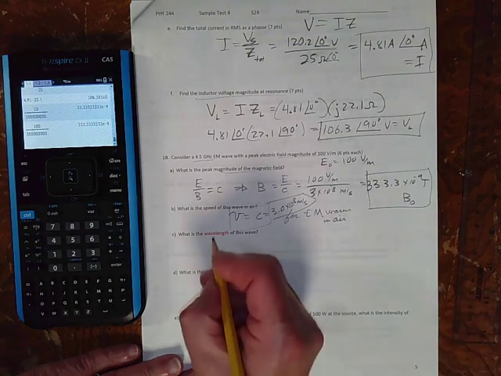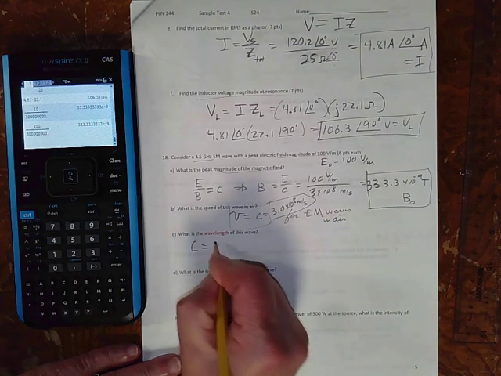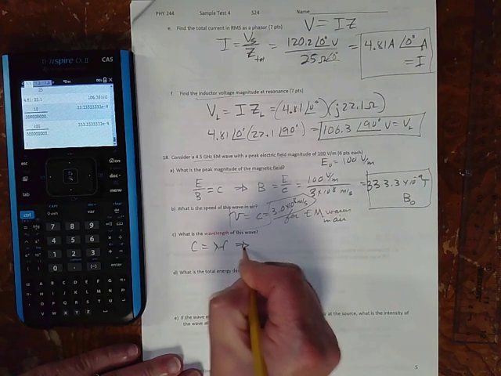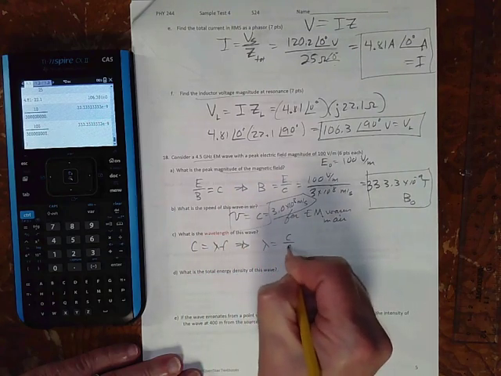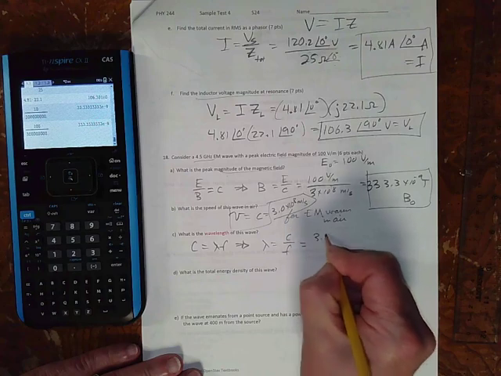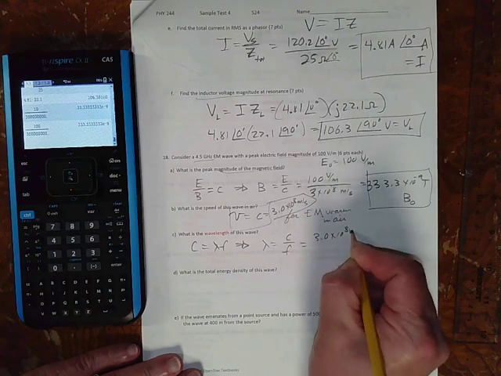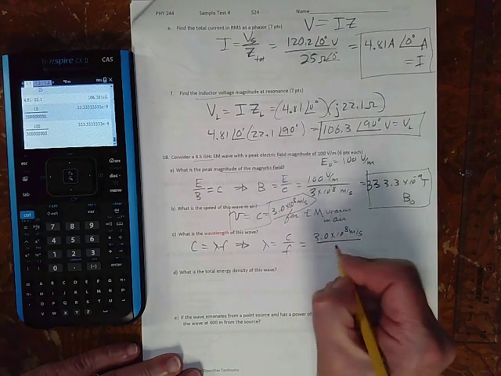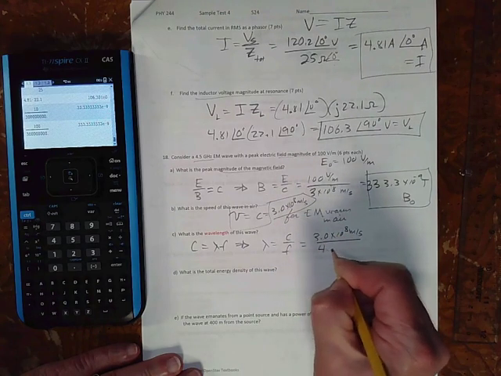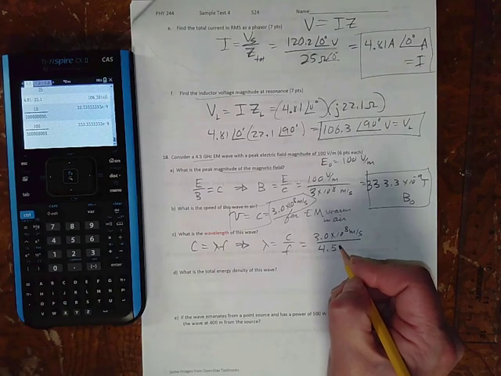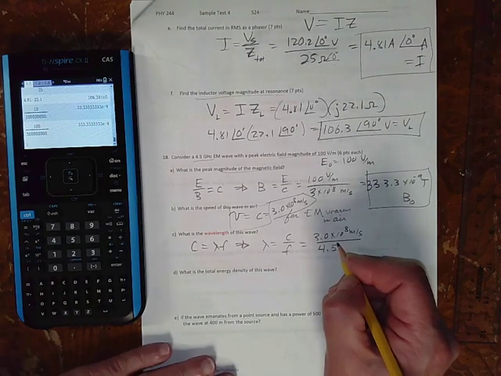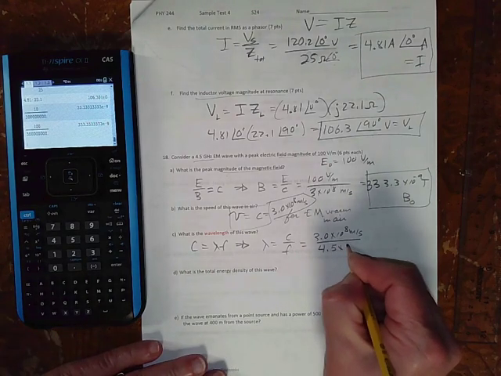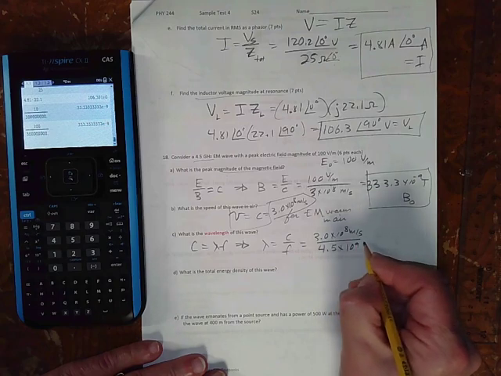What is the wavelength of this wave? Wave equation, C is equal to lambda F, and so lambda equals C over F. 3 times 10 to the 8th meters per second divided by F, which is 4.5 giga. We got kilo, mega, giga. Mega is 6, giga is 9. 10 to the 9th hertz. A hertz is 1 over seconds, so that cancels with the 1 over seconds over there.